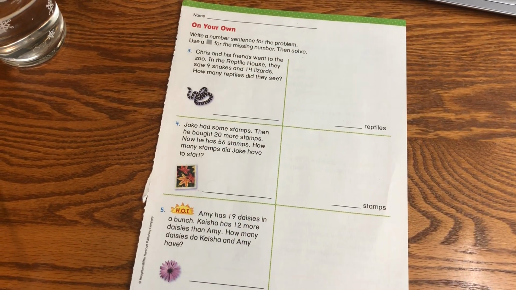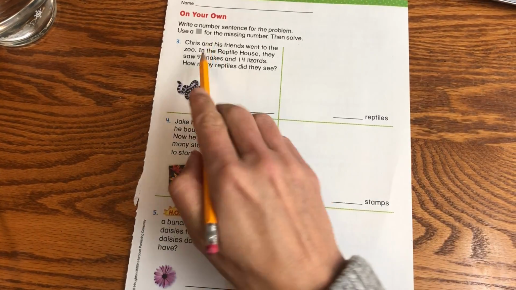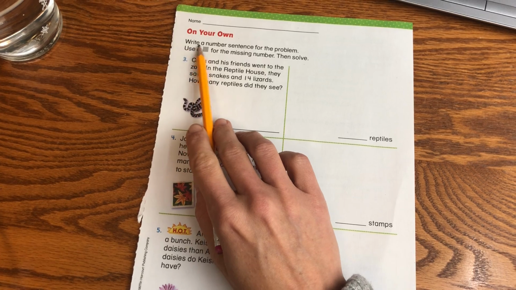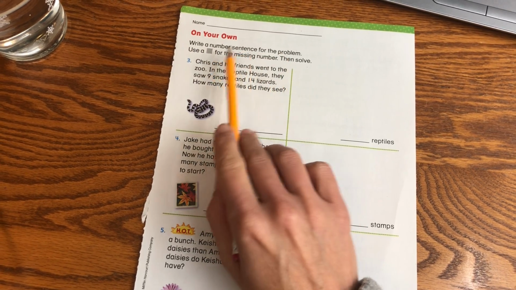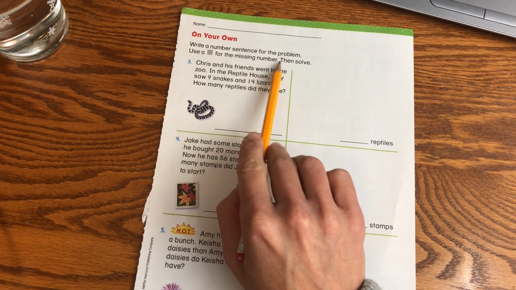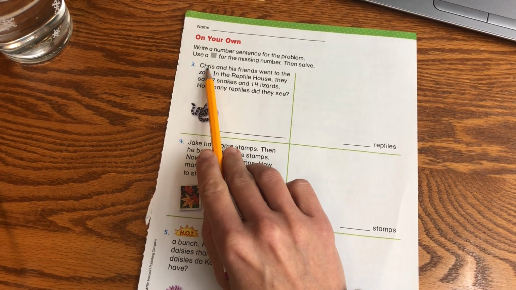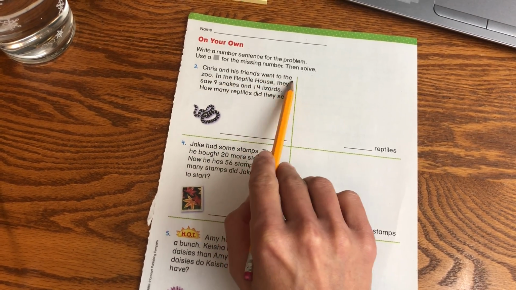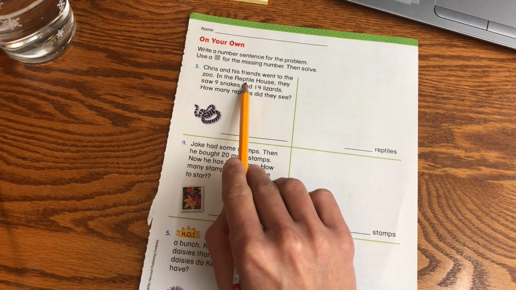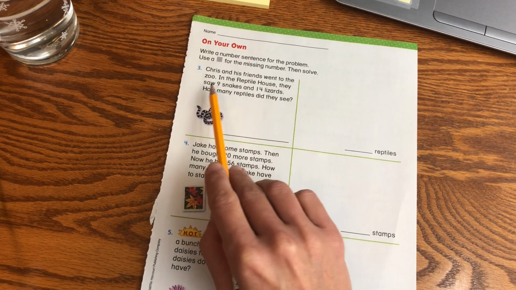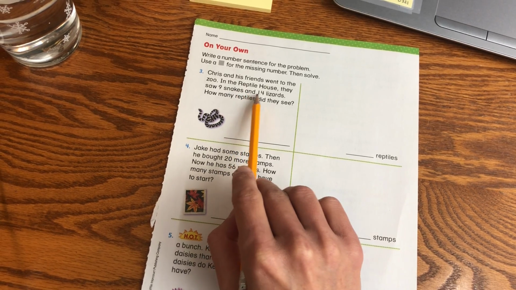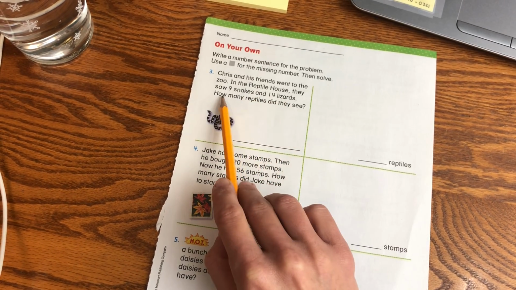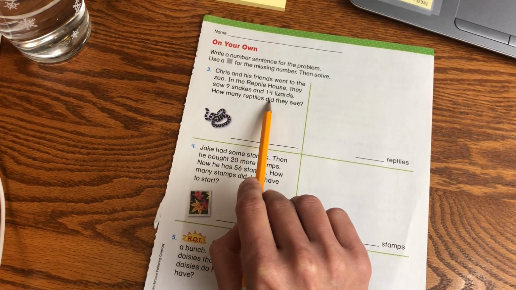All right, friends, let's move on. On your own. Write a number sentence for the problem. Use a box for the missing number, then solve. Read with me, please. Chris and his friends went to the zoo. In the reptile house, they saw 9 snakes and 14 lizards. How many reptiles did they see?